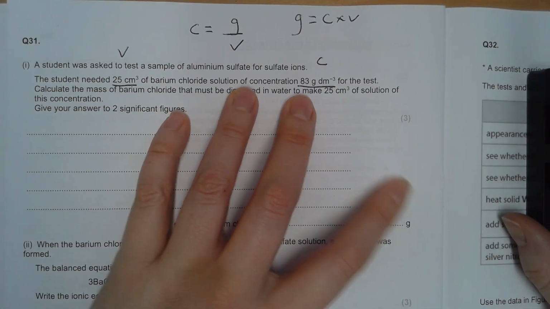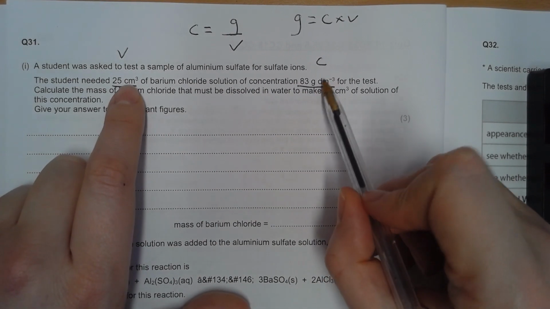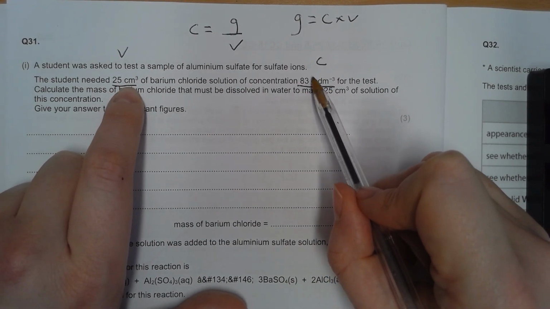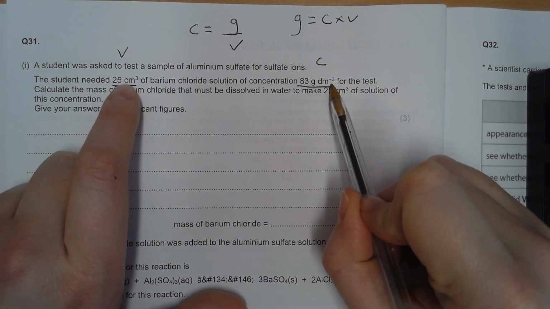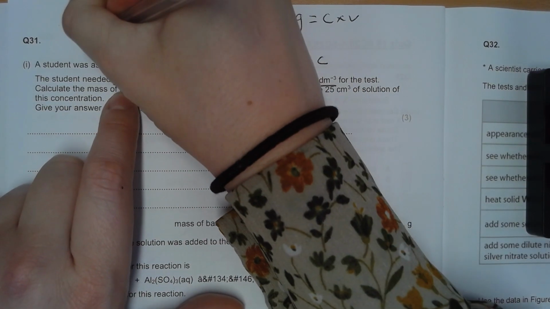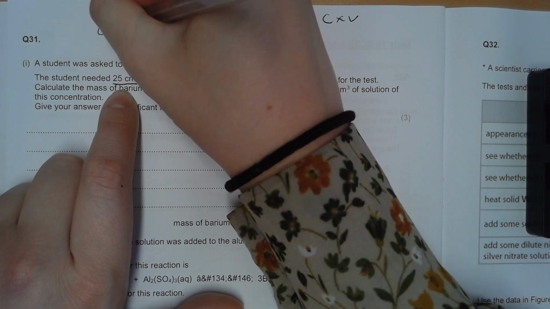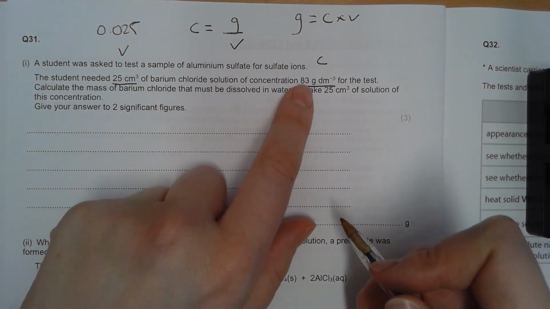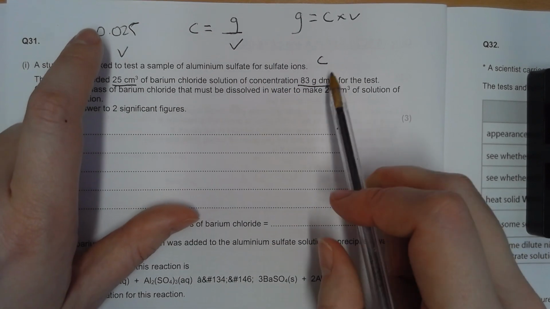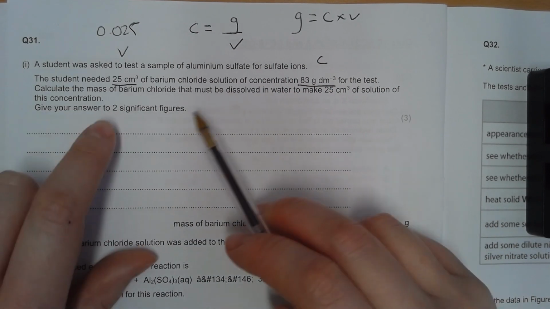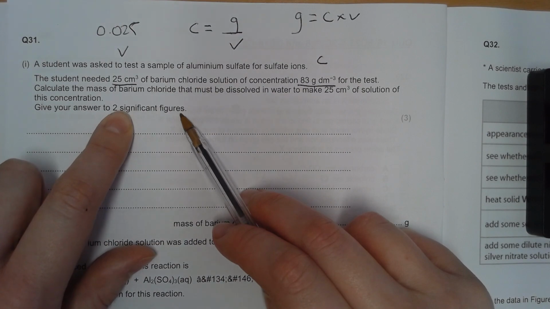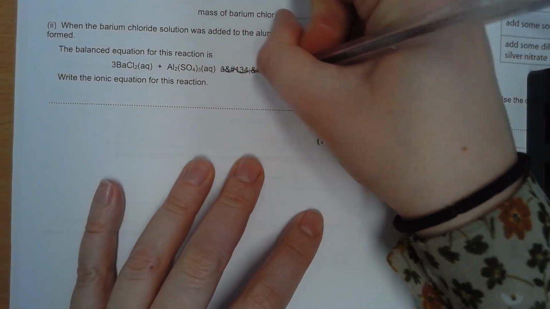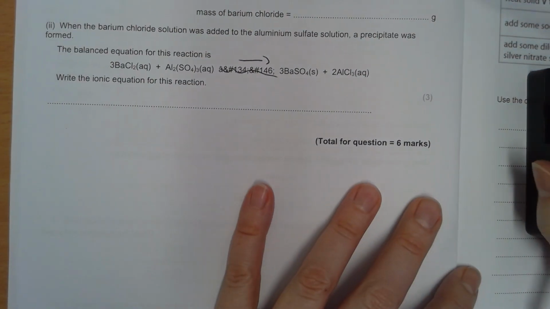Before you plug those numbers in though, you just need to make sure volume is in the same units. At the moment my volume here is in centimetres cubed, but in my concentration my volume is decimetres cubed. So I'm going to change this by dividing by 1000. Now I've got my volume in decimetres cubed, my concentration is grams per decimetre cubed. All I need to do is multiply these two numbers and make sure I give my answer to two significant figures. I don't know what this is supposed to be. I think it's just literally supposed to be the arrow, so don't let that put you off.